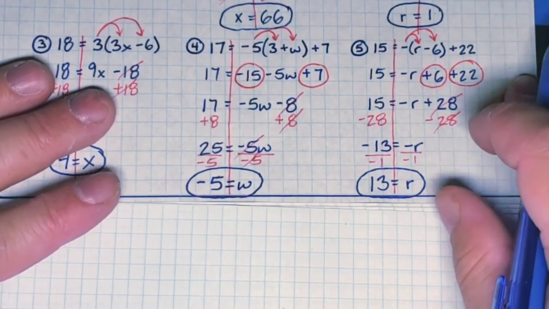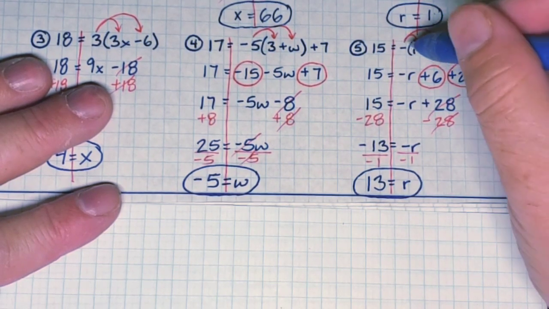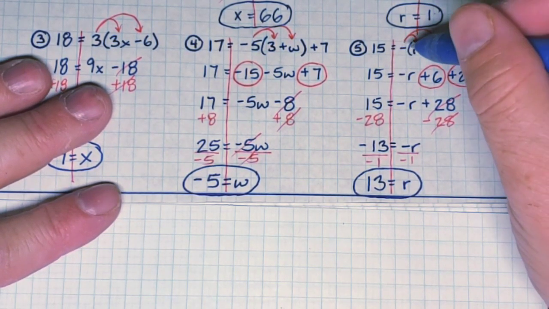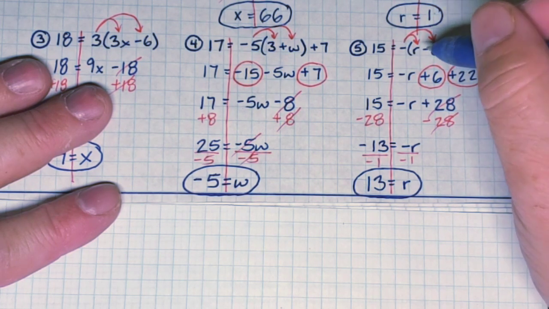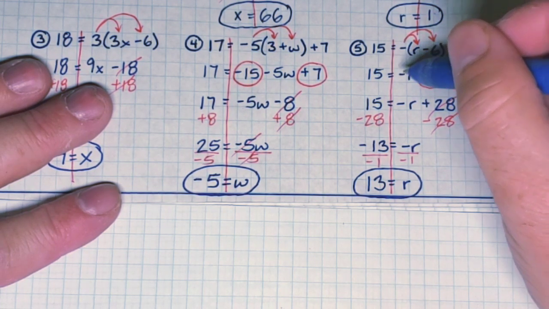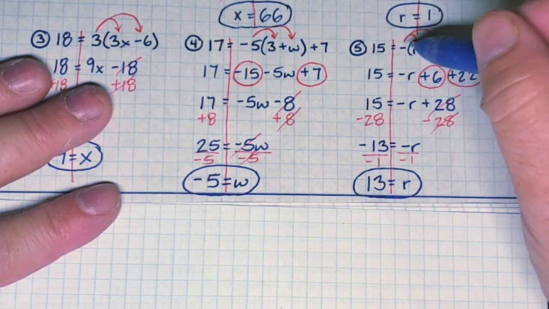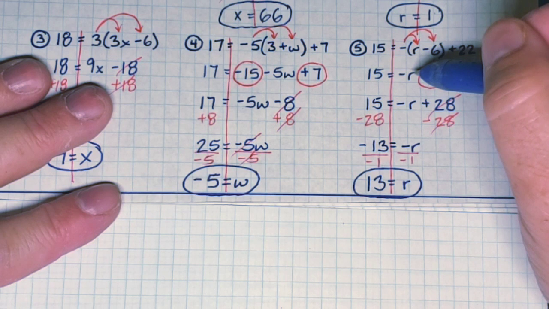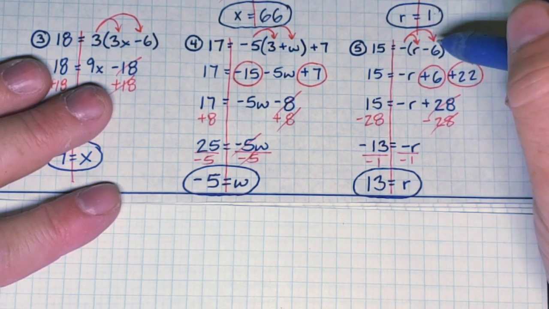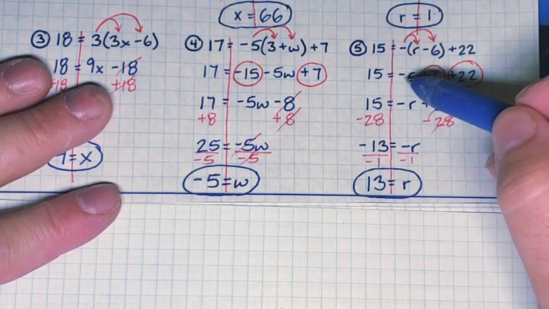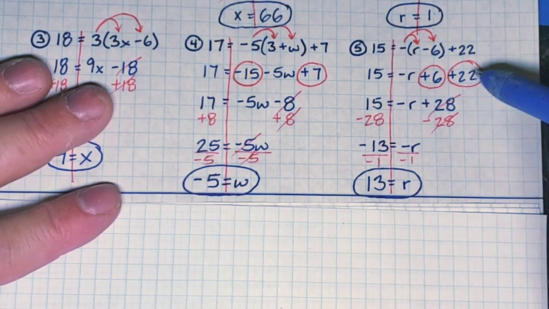Again, we have the distributive property. This time, all that's outside is a negative sign. So we've talked about this before. If you're distributing a negative sign, if the thing was positive, now it's negative. And if it was negative, now it's positive. So a negative times a positive r would be negative r. A negative times a negative 6 would be a positive 6. So we've got 15 equals negative r plus 6 plus 22.